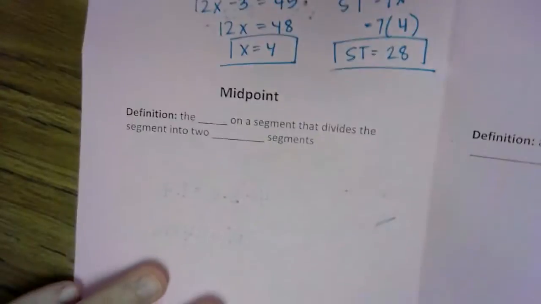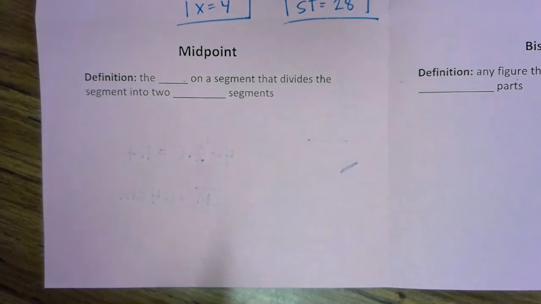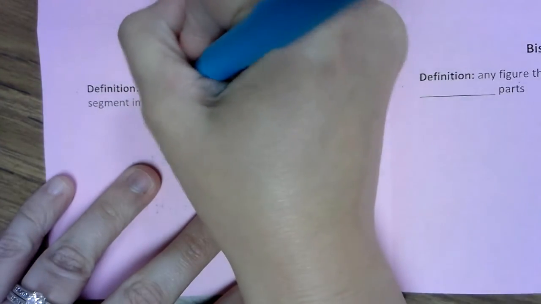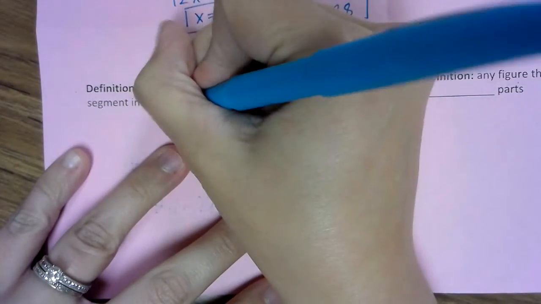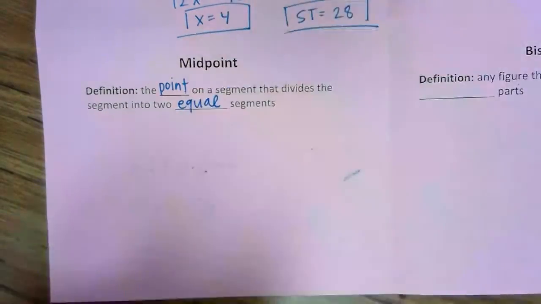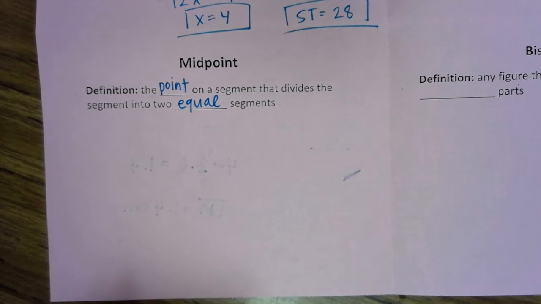All right, two more examples. So here's a definition for you. The point on a segment that divides the segment into two equal segments is called the midpoint. I think you could have figured that one out without me telling you. Let's break that word apart. Midpoint. It's obviously going to be the point that's in the middle. Okay, so I do want to draw a picture of that for you.